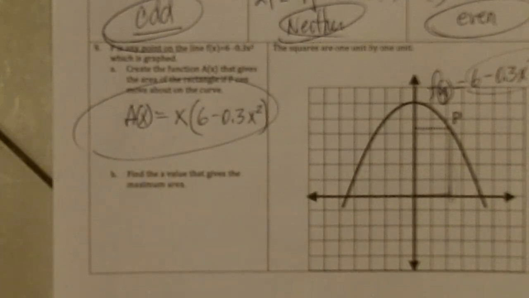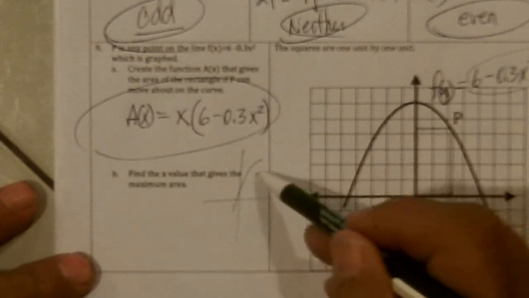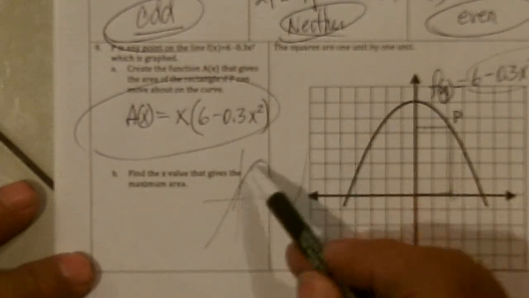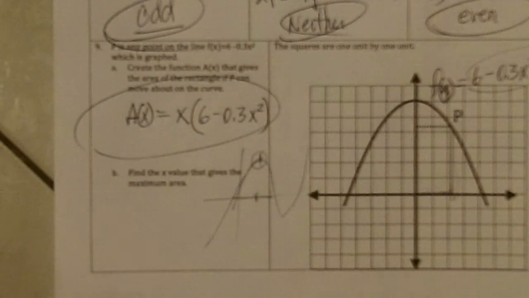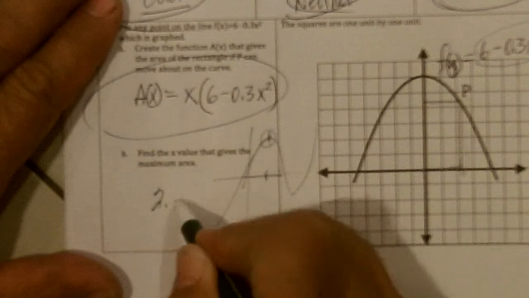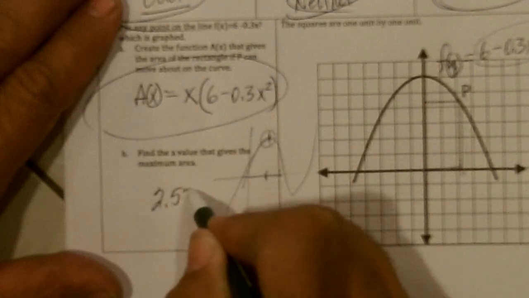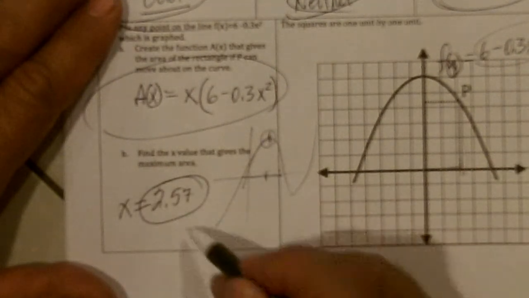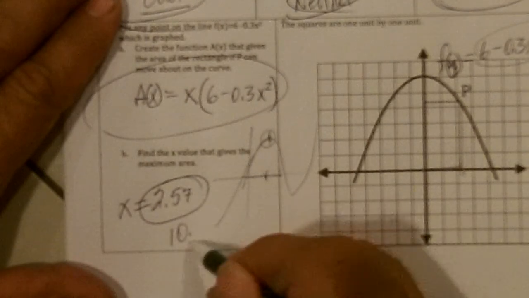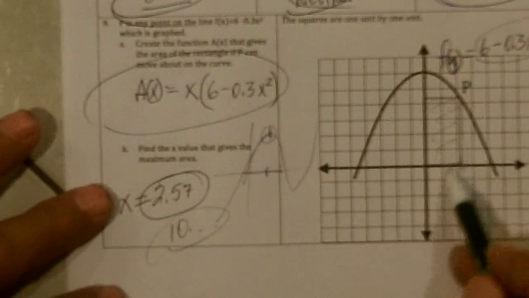And then if you put it into your calculator and graph this, it makes a graph that comes up and goes down and goes up, and the x that makes it maximum is what you're supposed to find. So you use second calculate, find the maximum, and it'll give you 2.57 or 8, something like that, is the x value that gives you the maximum. And the maximum area is 10 point something. It's not the height on here, it's actually the maximum area for the rectangle.